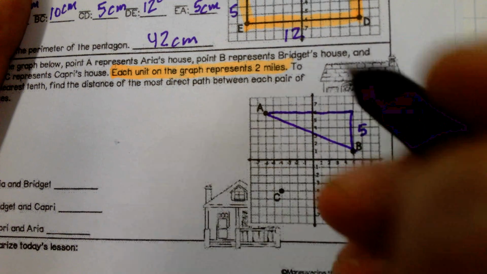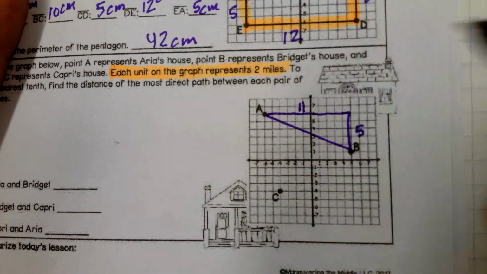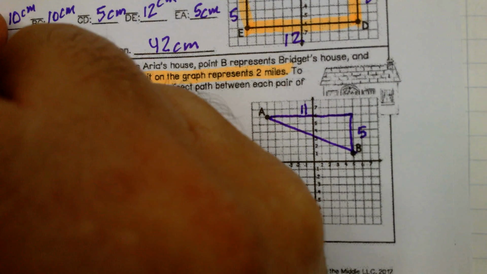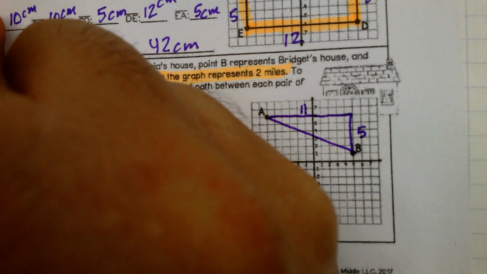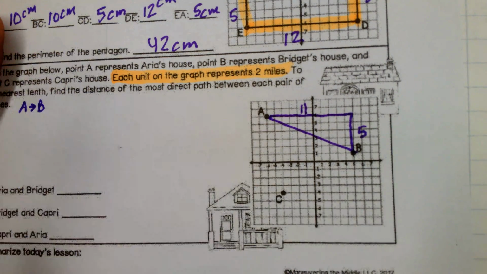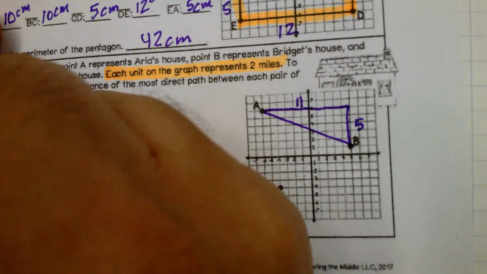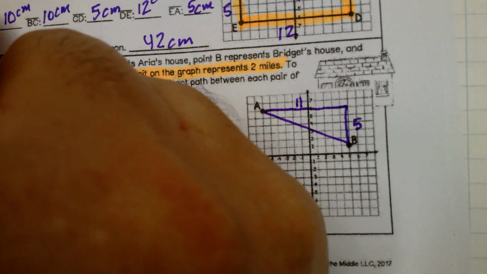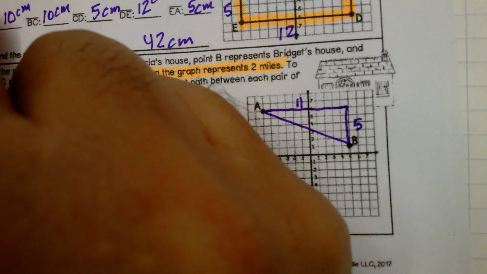So we got from A to B, it's 11 squared plus 5 squared equals c squared.